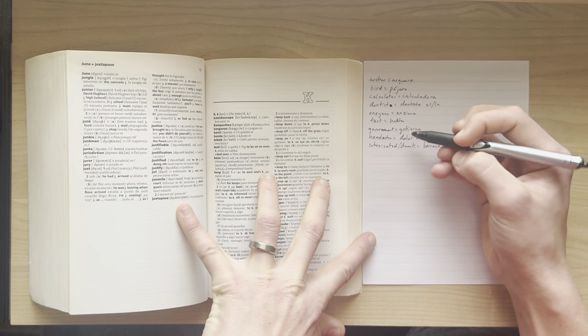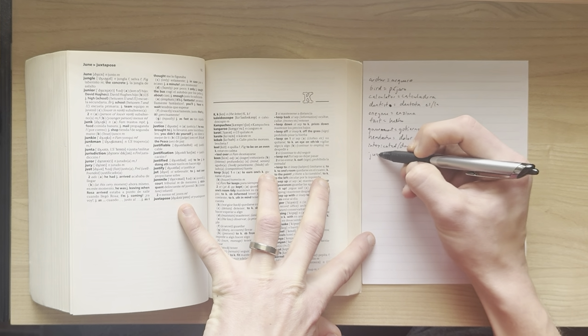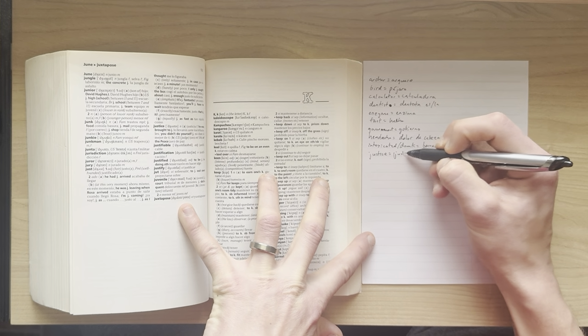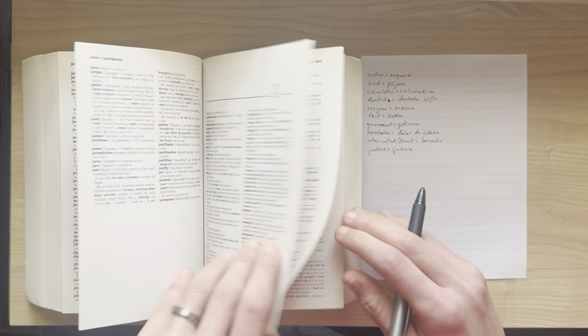And then we will do, I can't remember if we did this before. Forgive me if we did. Justice. Justicia. Justicia. Justice.